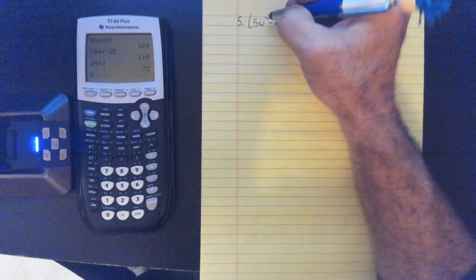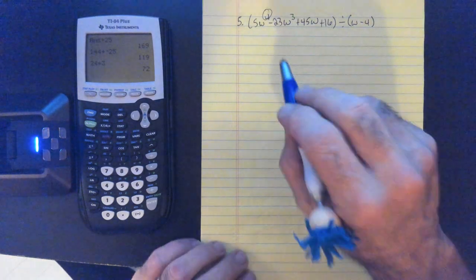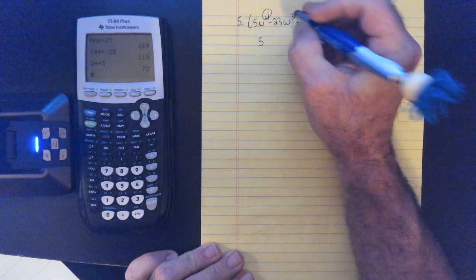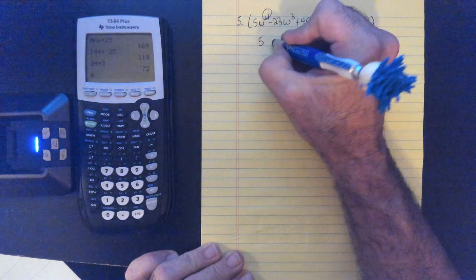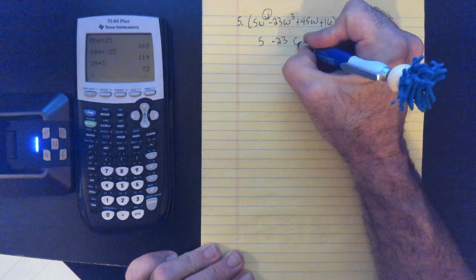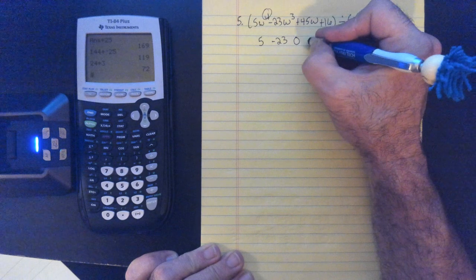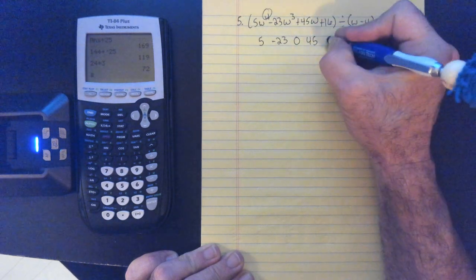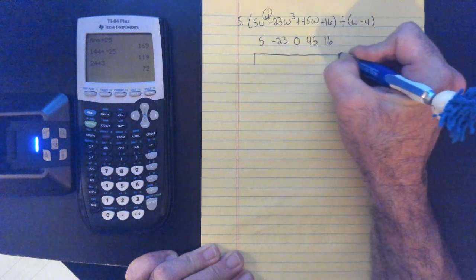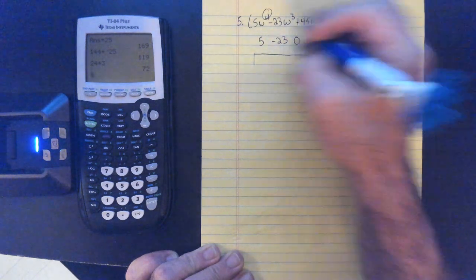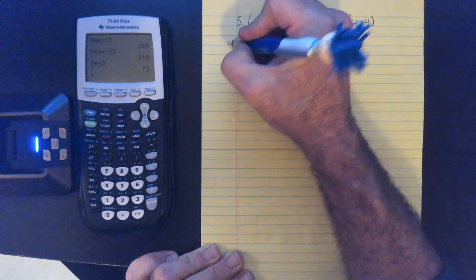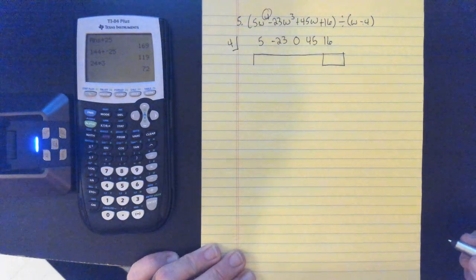Alright, so since that's a 4, I need 5 numbers, so something's missing. So let's see what we got. For the w to the 4th, I got a 5. I got the w cubed, so that's a negative 23. Ooh, I don't have the w squared, so that's going to be a 0. I got the w, that's a 45. And then I got the constant term. So then let me draw my box. And over here is going to be my C. So since that's minus 4, my C will be a plus 4.